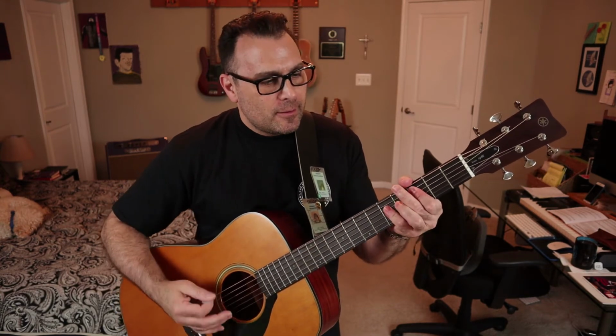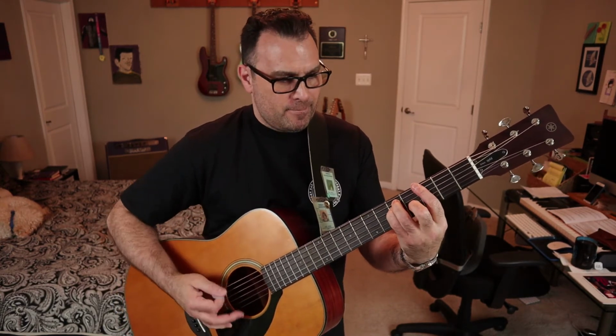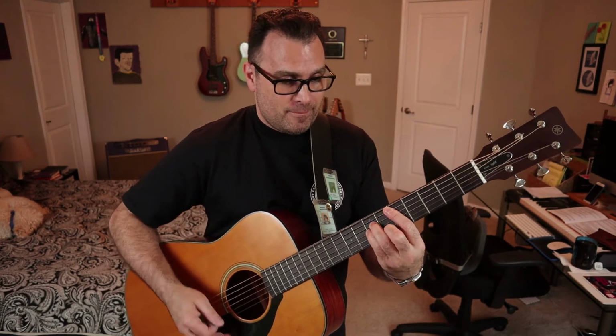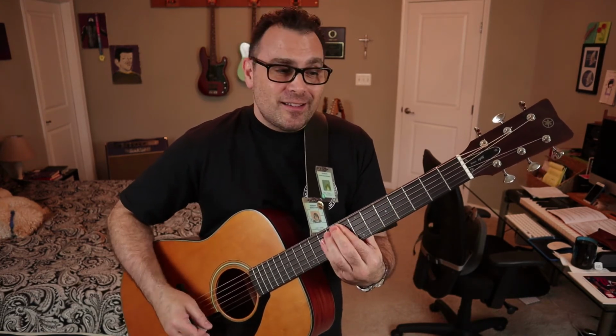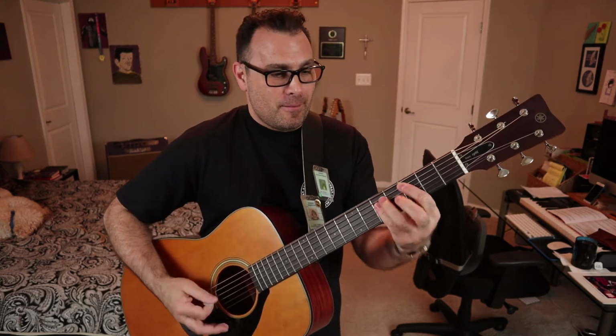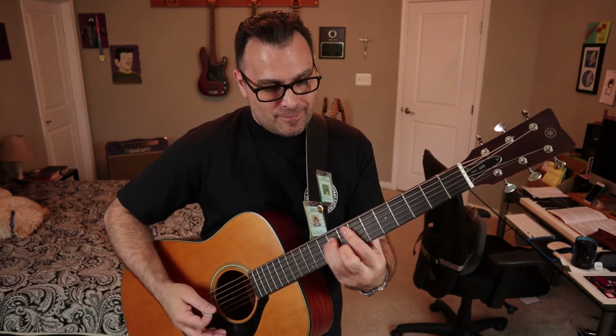Let's go ahead and take a chord progression in the key of C, like this. I'm playing C, G, D minor, E minor, F, back to C. All of those chords were diatonic to the key of C, meaning that all of those chords were built off of notes in the C major scale.